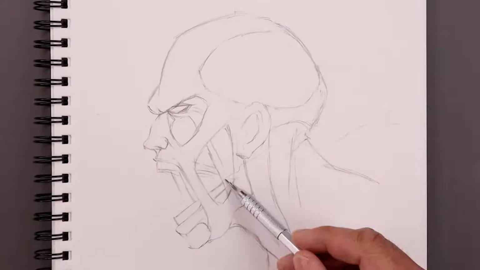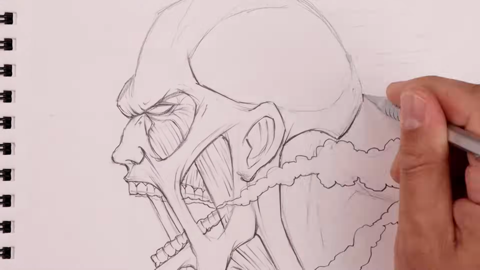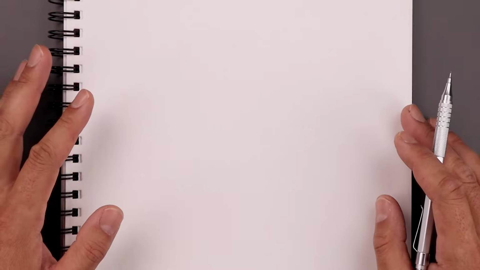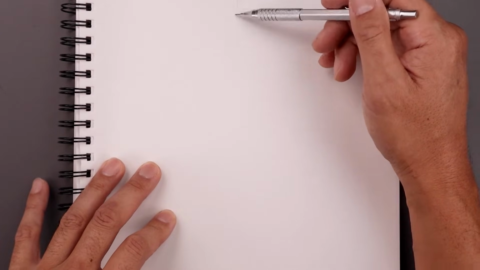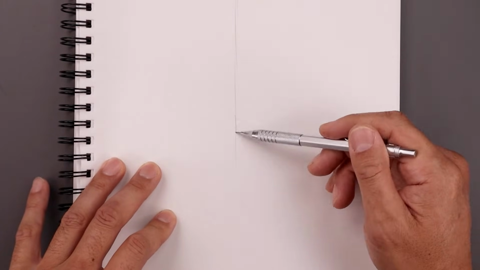In today's video, we're creating a sketch illustration of the Colossal Titan from Attack on Titan. Let's start today's lesson by setting up a drawing with a series of guidelines. Let's start from the very top of our page in the center. I'm going to sketch a line coming all the way down towards the bottom.